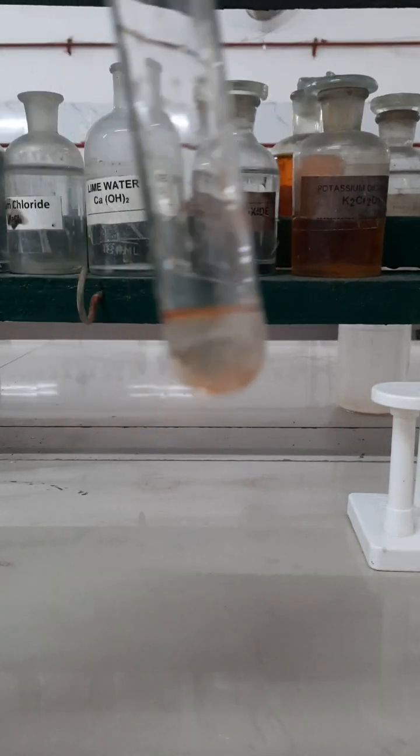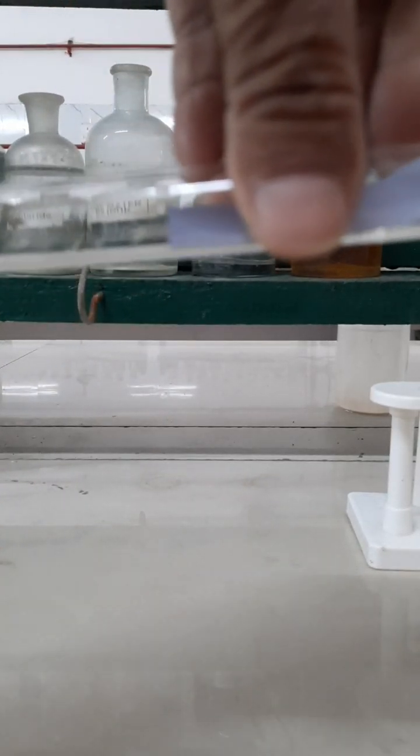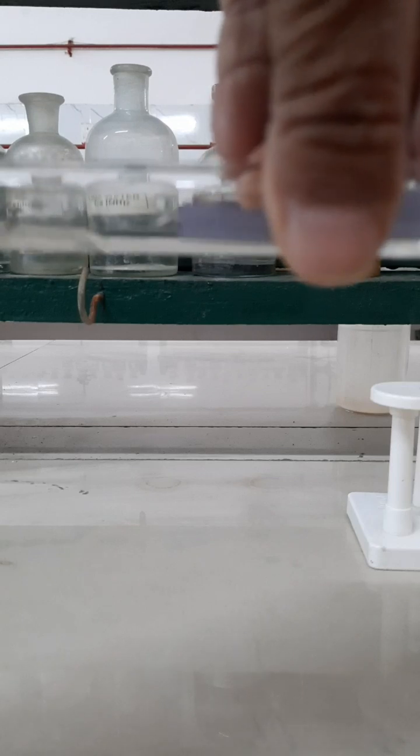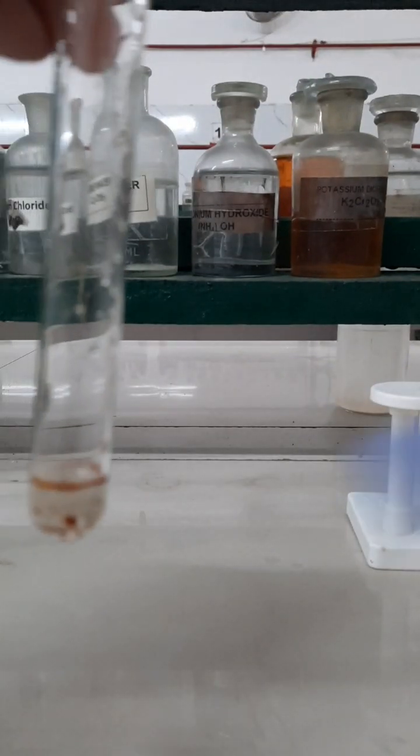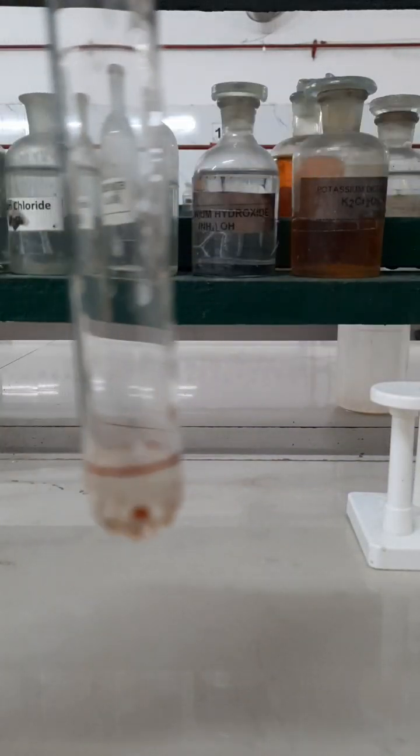Now let us perform the blue litmus paper test for aniline. When this blue litmus paper is dipped into the mixture containing aniline and water, the color of the blue litmus paper does not change at all, and this indicates that aniline is not acidic in nature. Here are the two strips.